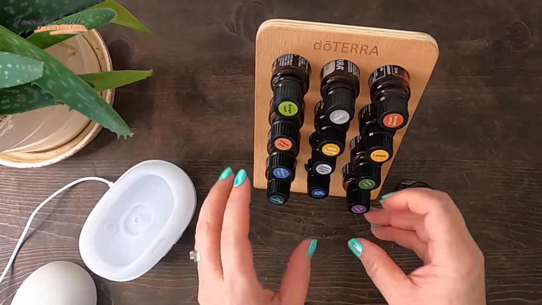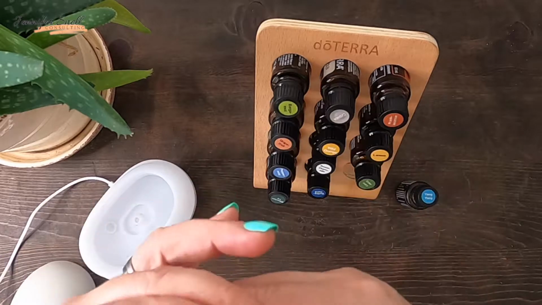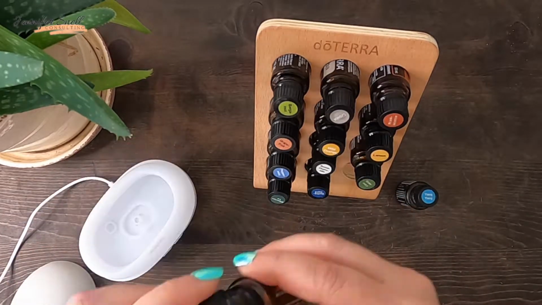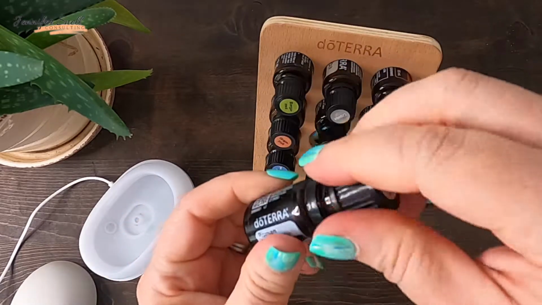Are you looking for diffuser recipes to use that include lavender essential oil? In this video, I will be sharing 8 lavender essential oil diffuser recipes.